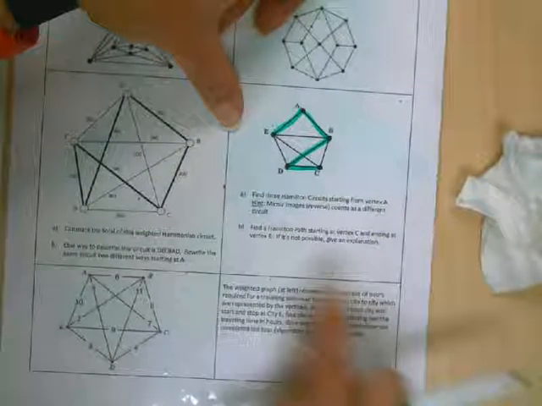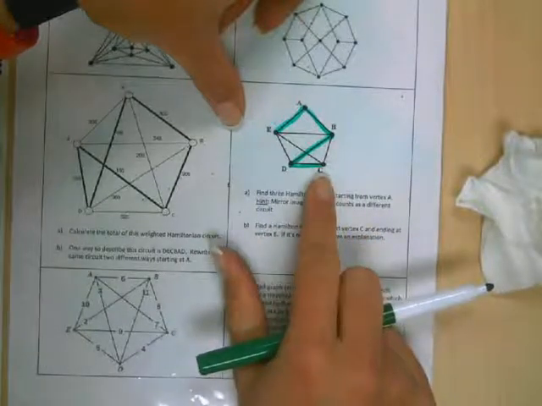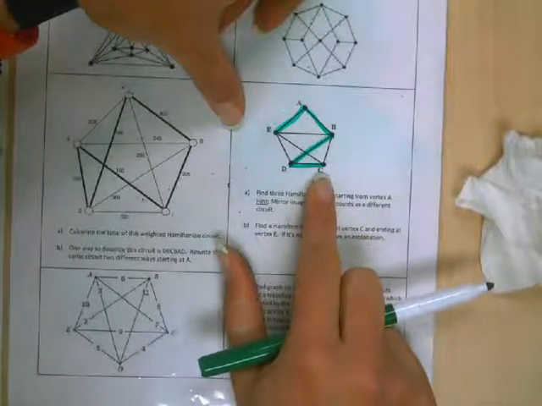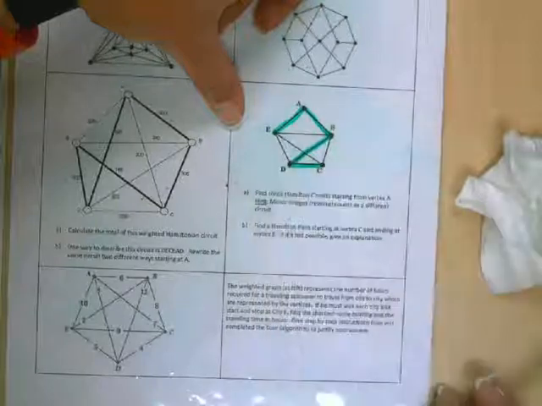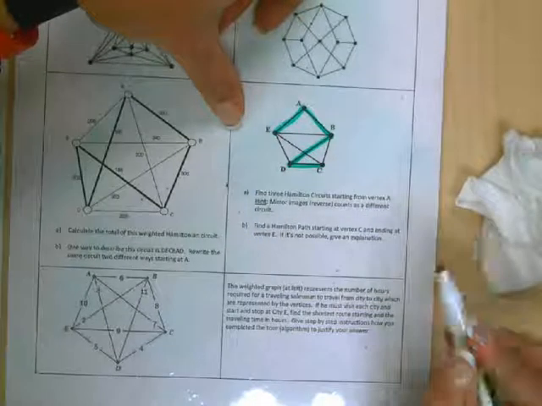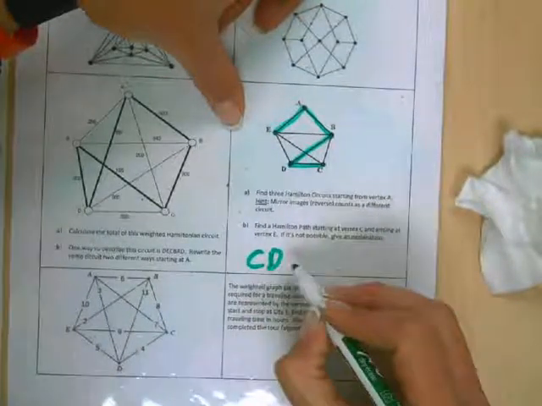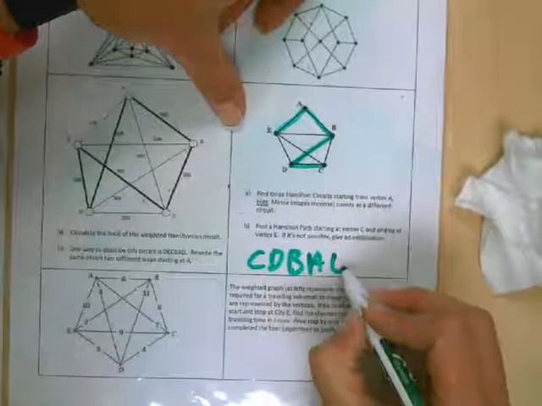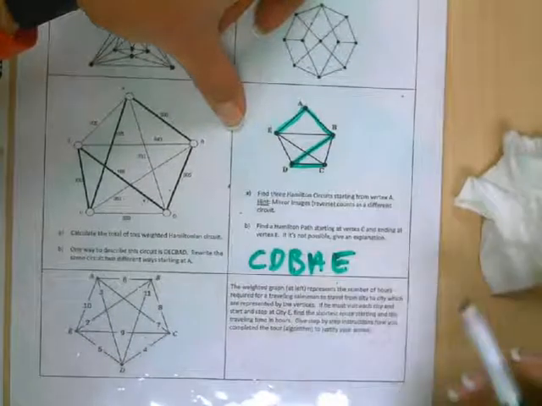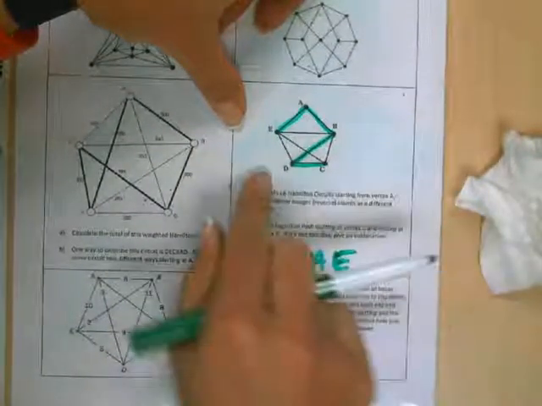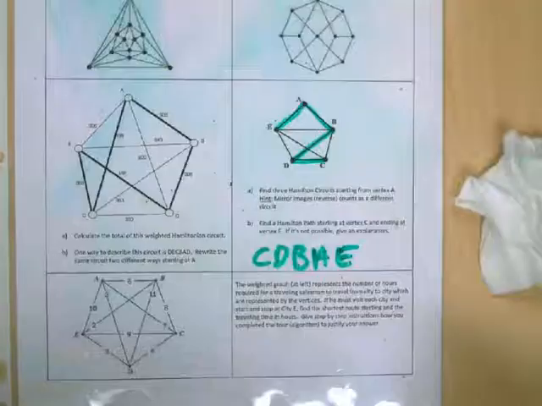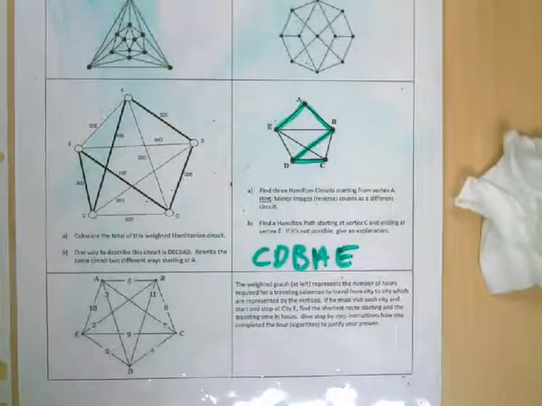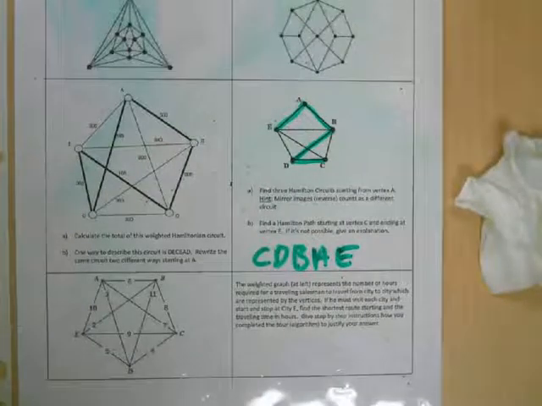Find a Hamiltonian path starting at vertex C, ending at vertex E, and we just got one, right? So C, D, B, A, E. We got all of them, okay? But if we were to go back down now, we would end up at D, and that would not work for a circuit, okay? So we got a path, and it starts at C and ends at E, okay? So that would work.